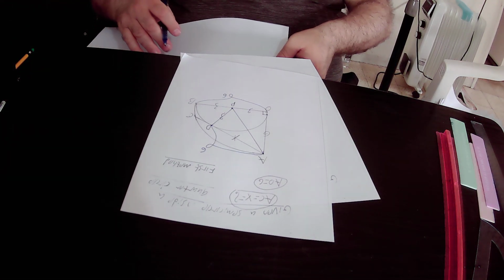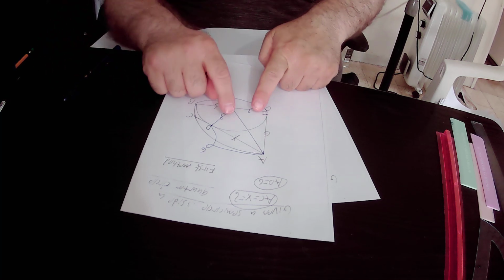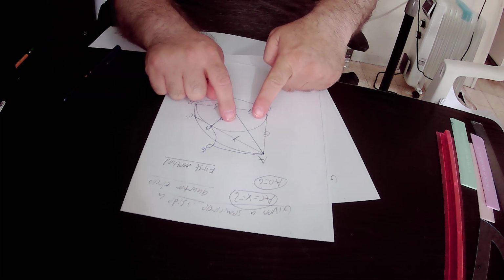In the next step, we will prove that those two right triangles are congruent.